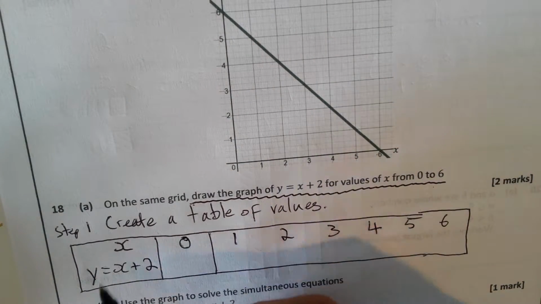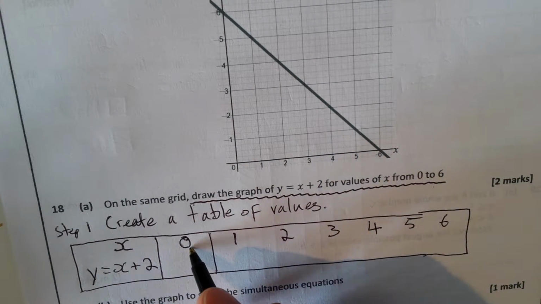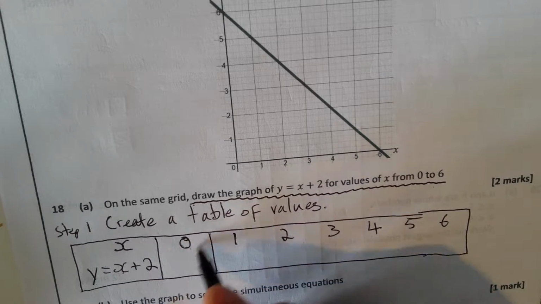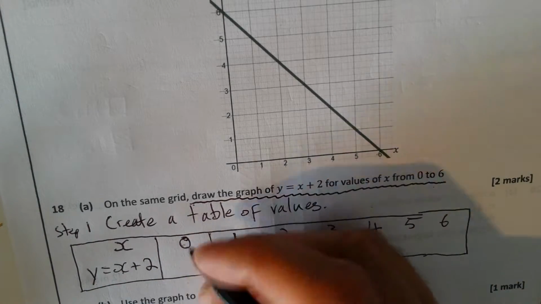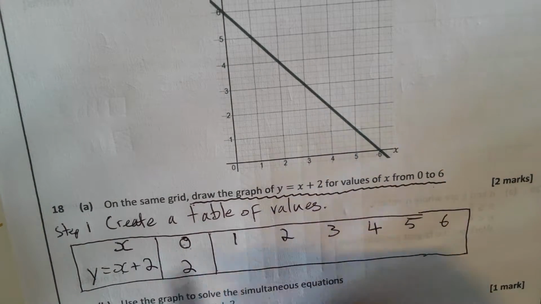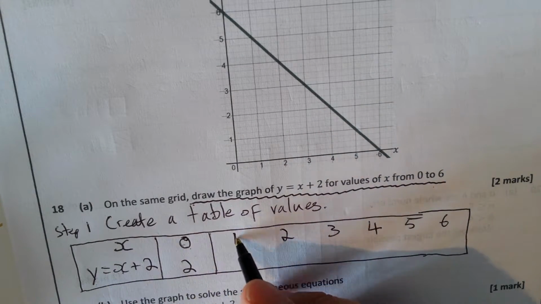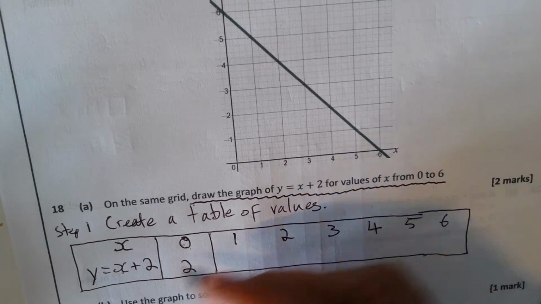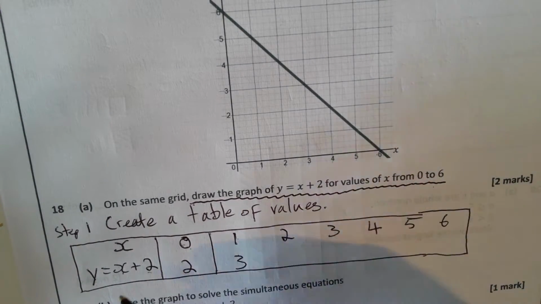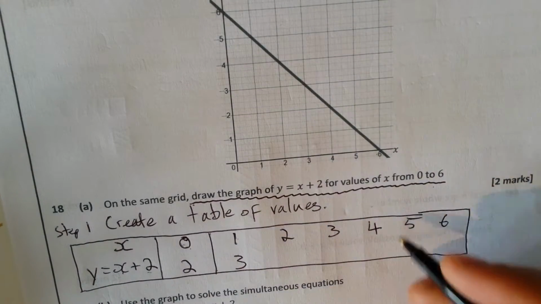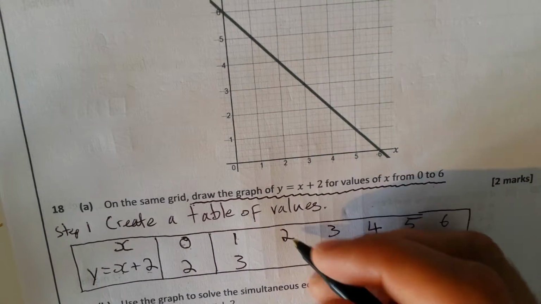Okay, so if y is x plus 2, when x is 0, y is going to be 0 plus 2, 2. When x is 1, y is going to be 1 plus 2, which is 3. We're just substituting in each time. We're going to substitute the 2 in, then the 3, then the 4, then the 5, then the 6, and add on 2 each time.